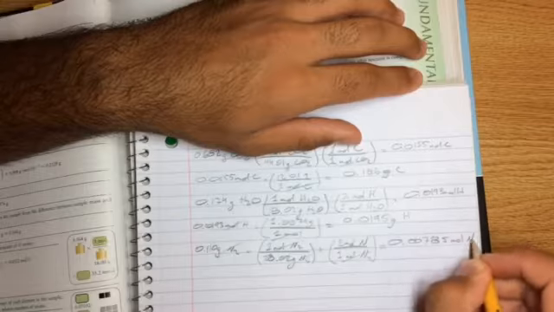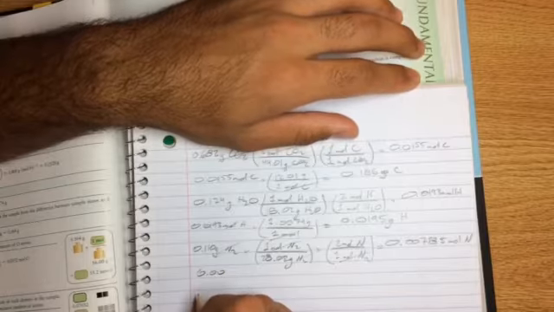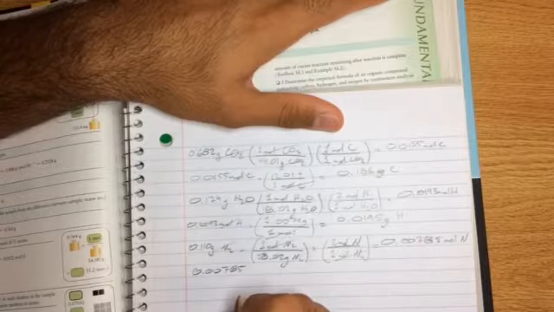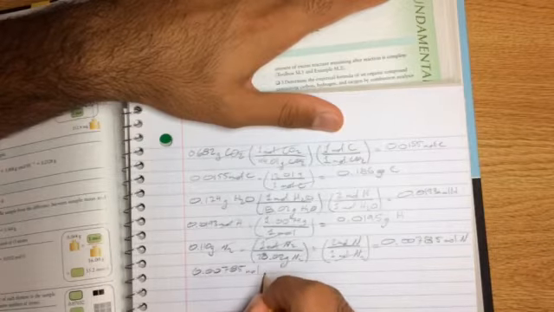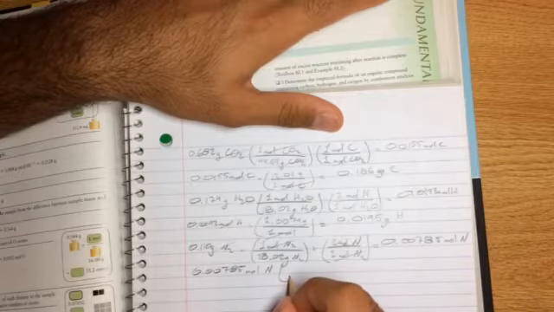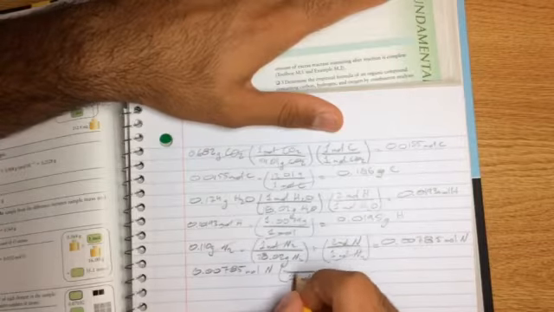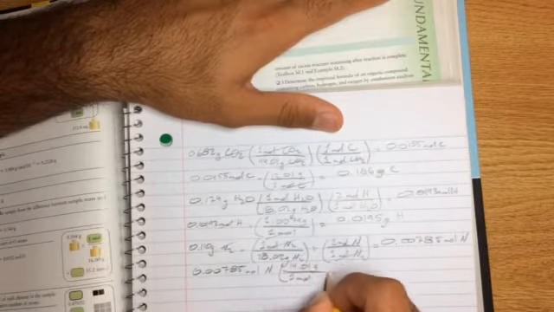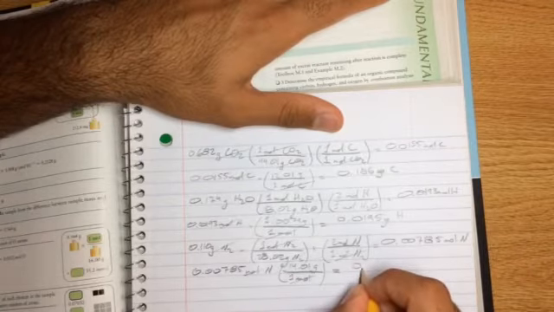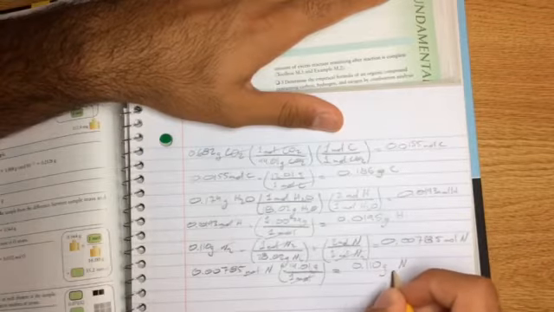It's the number of moles of nitrogen. We use that. The next step over here: moles of nitrogen times the molar mass of nitrogen. If you look on your periodic table, it's about 14.01 grams. Cancel out the moles, and we are left with this many grams of nitrogen.